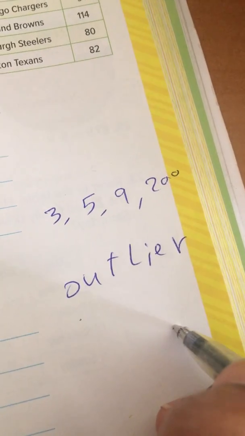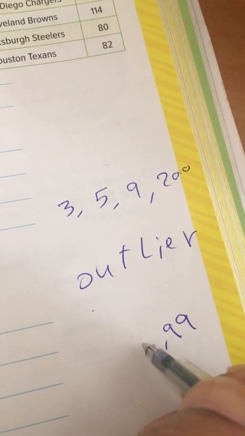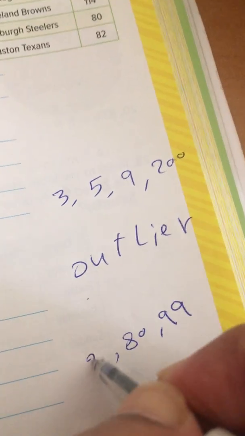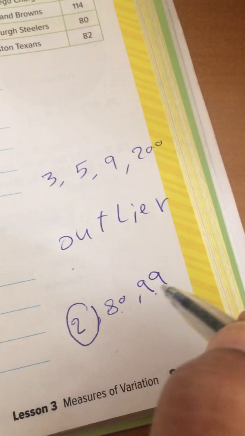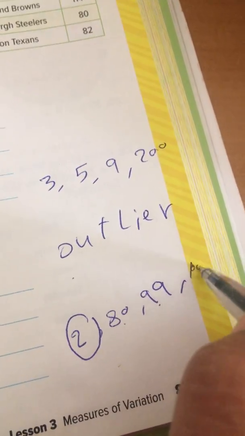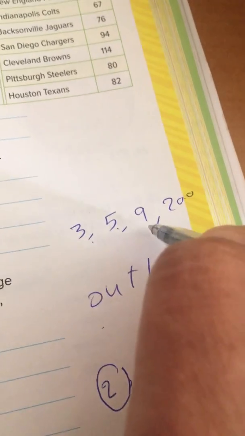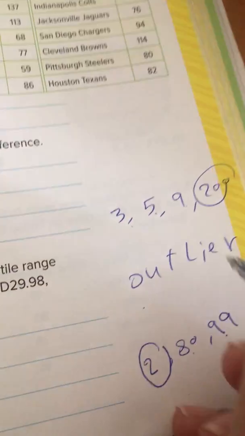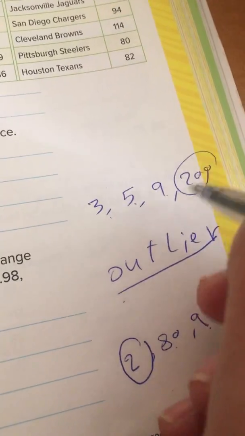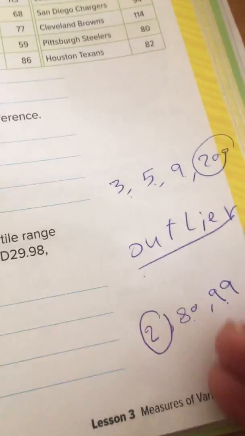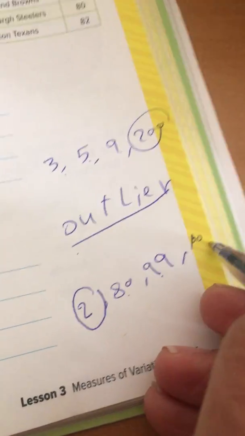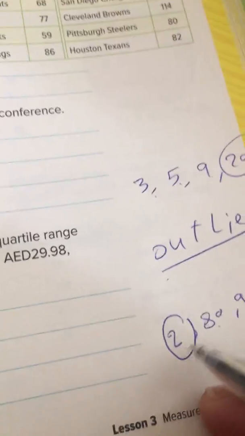Or 80, 99 and 2. 2 is an outlier because 80 is close to 99, which is close to 100, but 2 is an outlier. Here also 3 is close to 5, which is close to 9, but 200 is an outlier. So an outlier يعني الرقم البعيد عن الأرقام اللي عندي. 3, 5, 9, 200: 200 is an outlier. 80, 90, 99, 100, 110, 2: so 2 is an outlier. Okay?